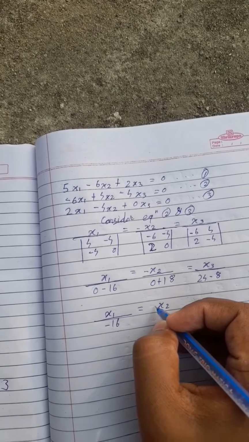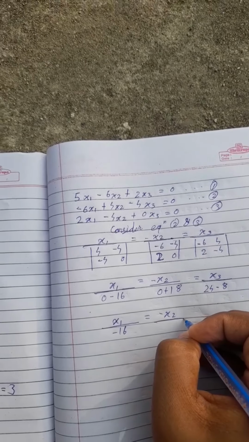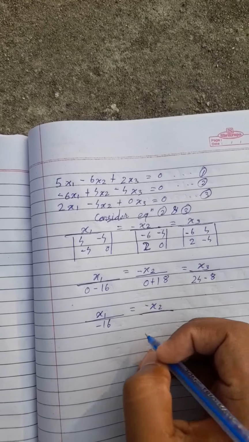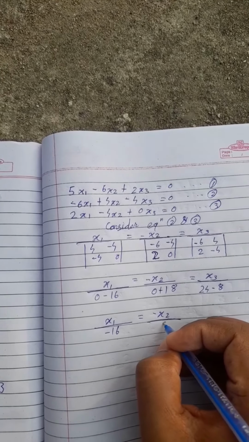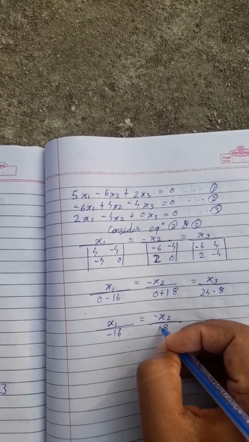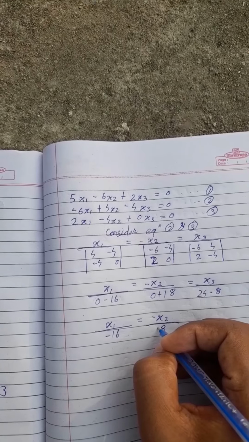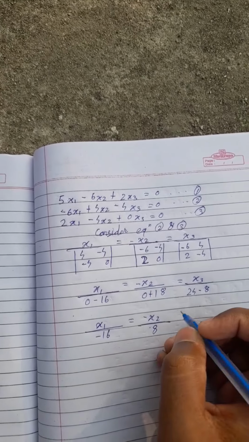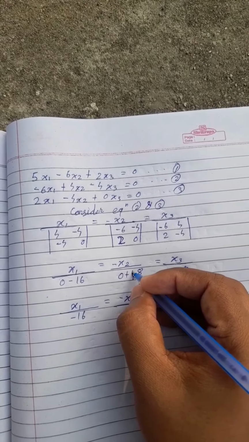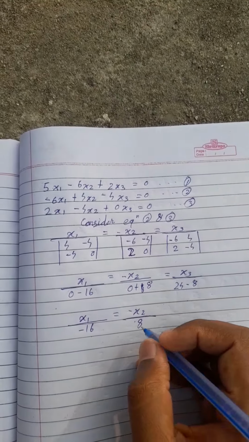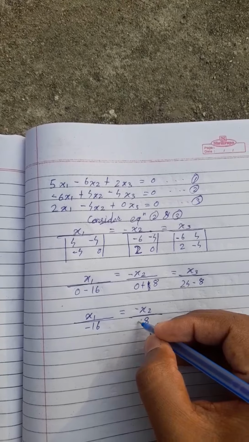Make note that you should not forget to write this negative sign here. Oh, here it is 8 not 18. I have mistakenly written over there.